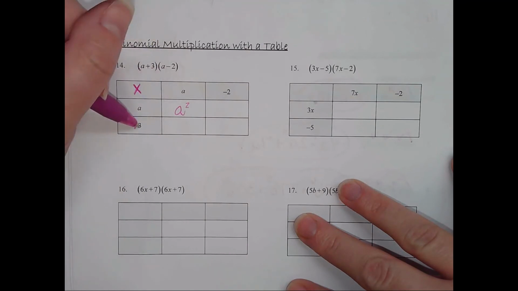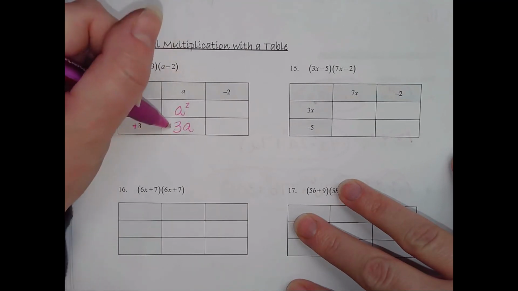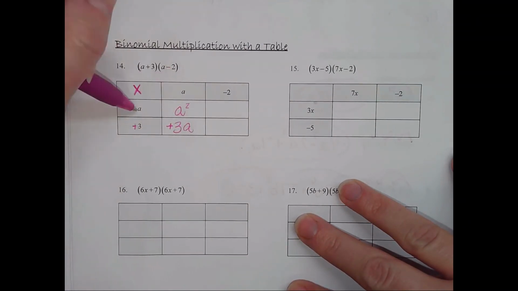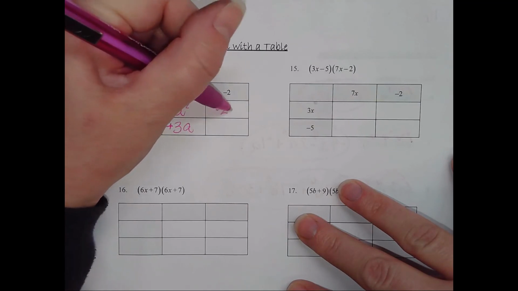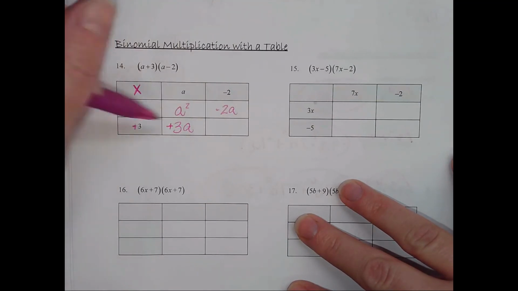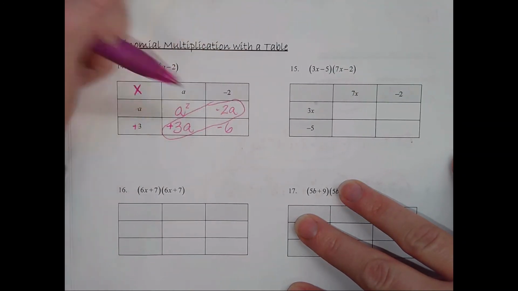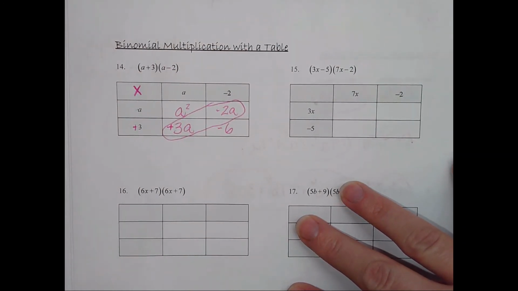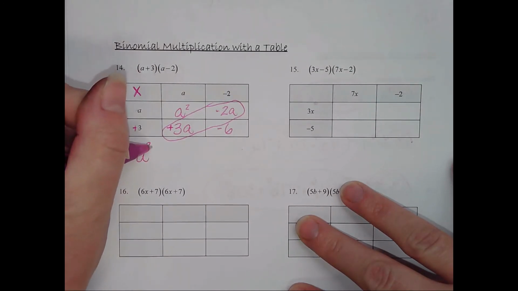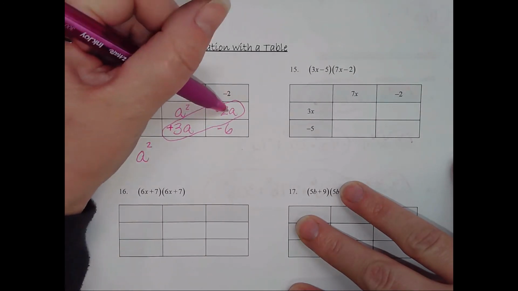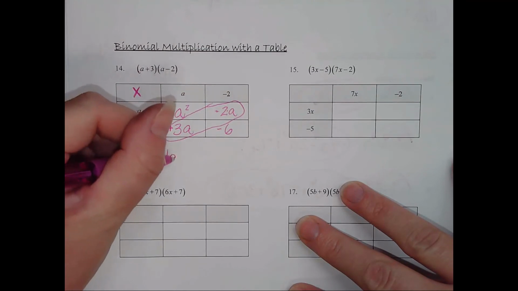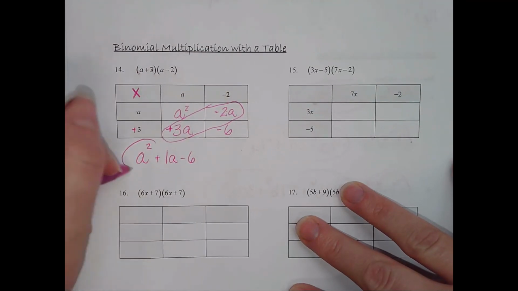A times 3 is positive 3A. Negative 2 times A is negative 2A. Negative 2 times a positive 3 is negative 6. Anything in a diagonal will end up being able to be combined together. So then you just have A squared, 3 minus 2 is 1A, and then you write the minus 6.